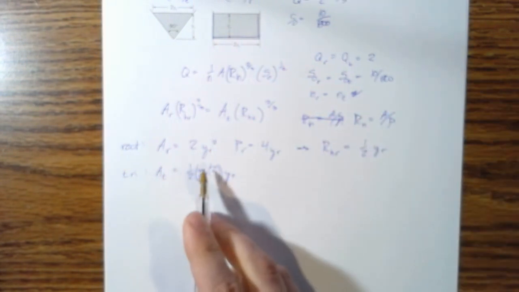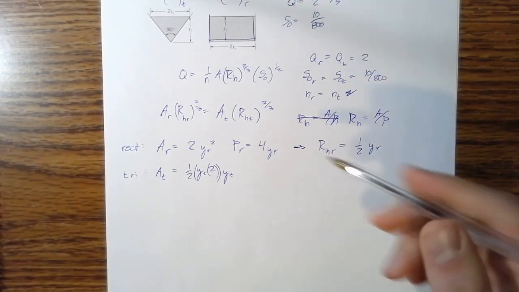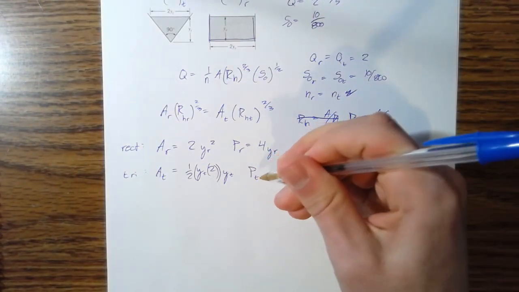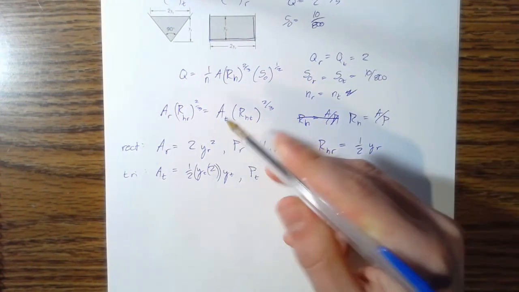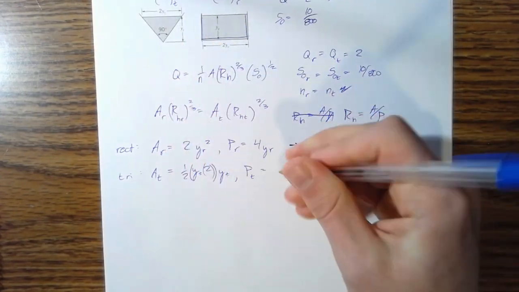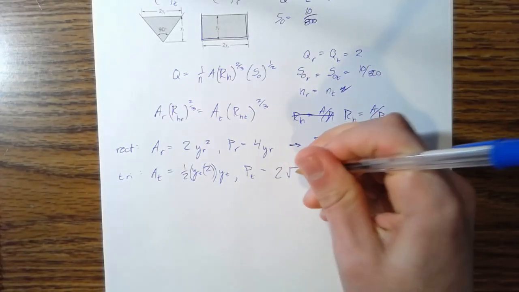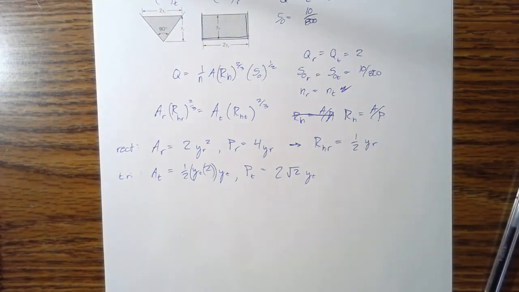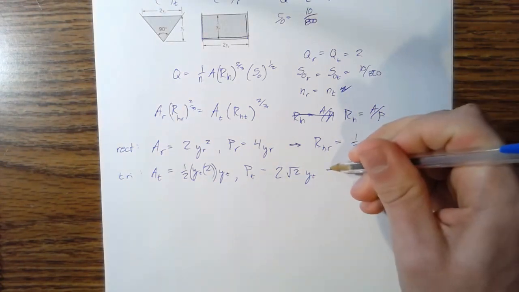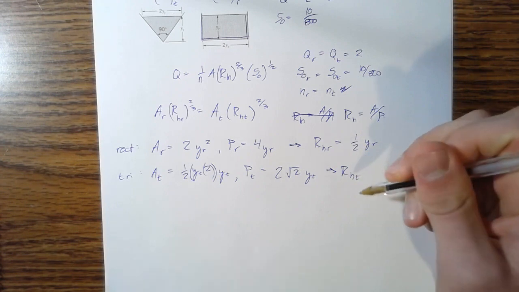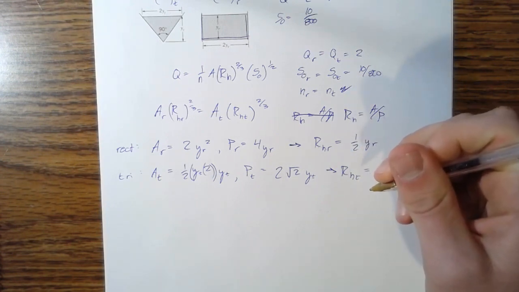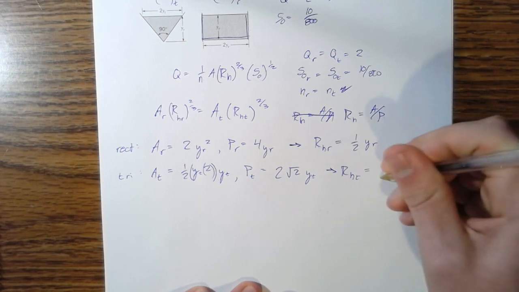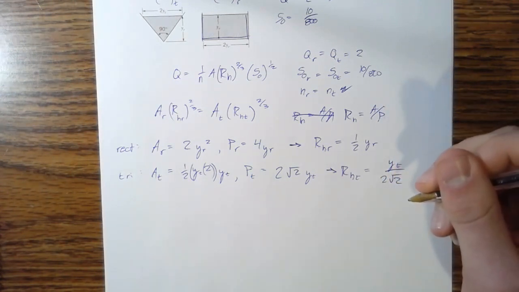The wetted perimeter for our triangle is this length plus this length, so that is 2 times square root of 2 y sub t. R sub h t is then equal to y sub t over 2 square root 2.